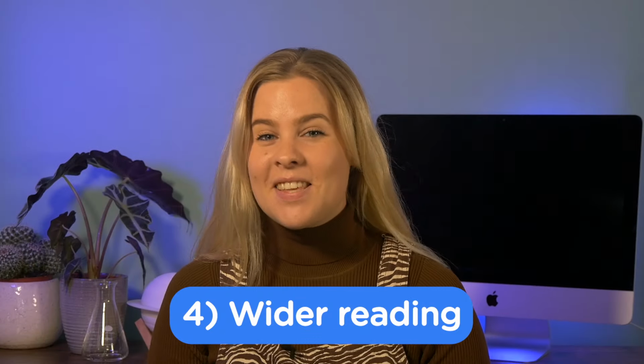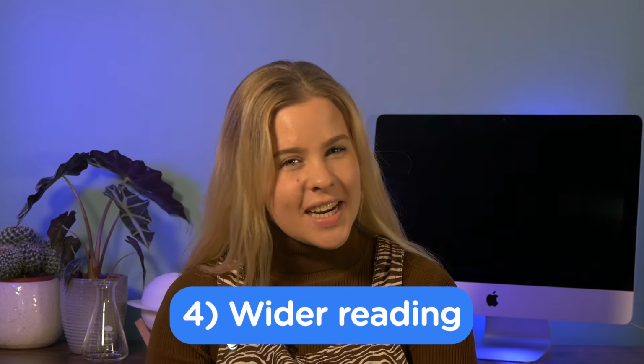Wider reading. This is something that I really wish I did when I was at A-levels. Wider reading helps you to explore your own niche interest, find out what you find particularly interesting about biology. Of course, if you go on to do a bioscience at university, you will have to do wider reading. It's kind of compulsory once you get to university, and it benefits you massively in developing yourself as a bioscientist.